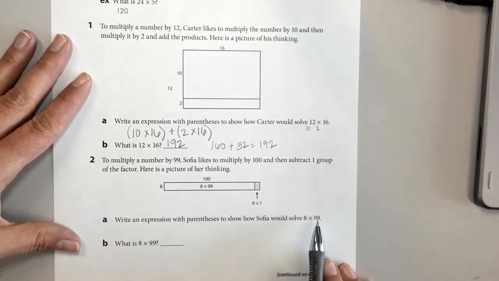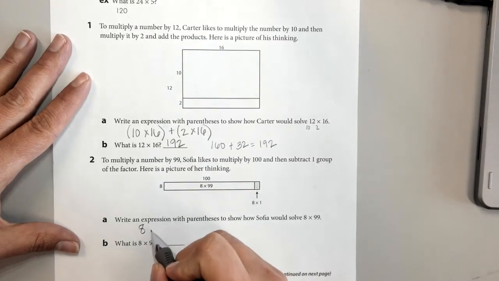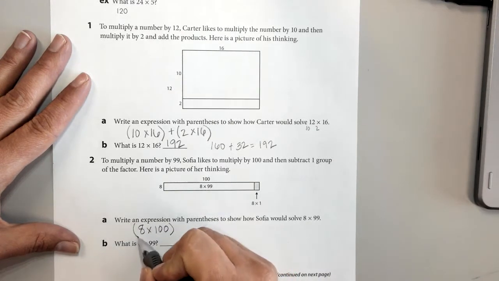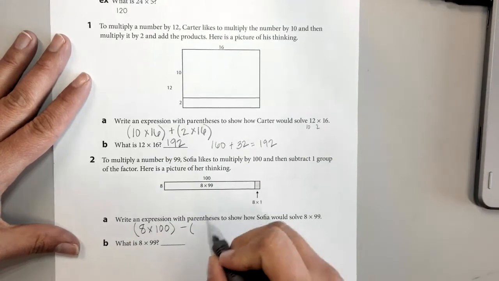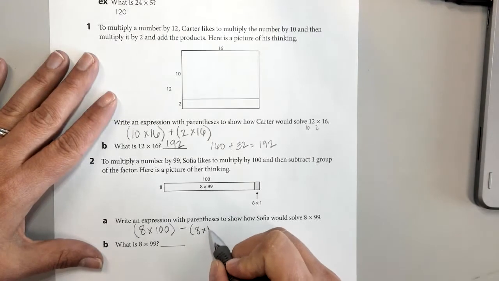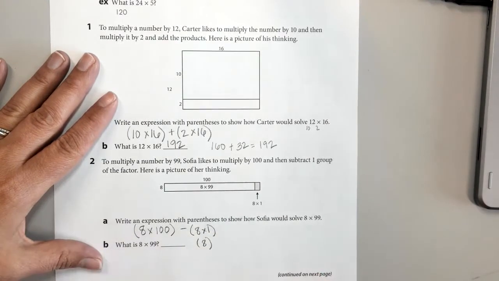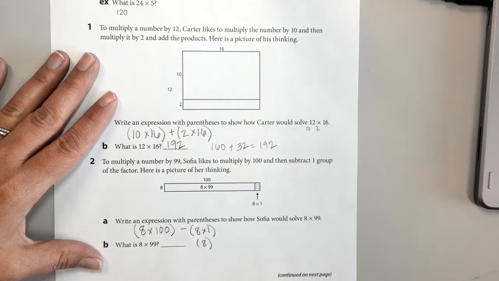So here's our expression, okay? Write an expression with parentheses to show how Sophia would solve 8 times 99. Well, first, she multiplies 8 times 100. We're going to put that in parentheses. And then she takes away, and you can write this two different ways. You can write 8 times 1 here, or you could write 8. Either one of those is just fine in that space.